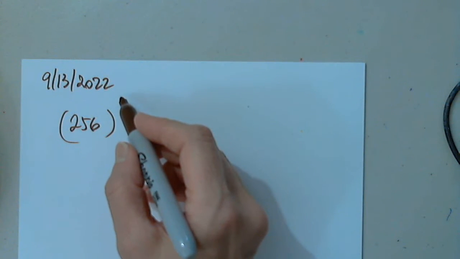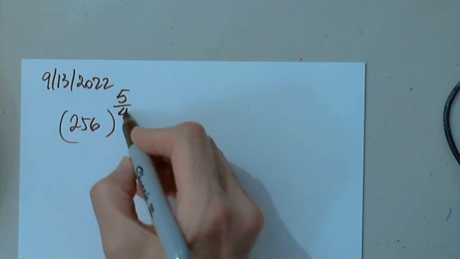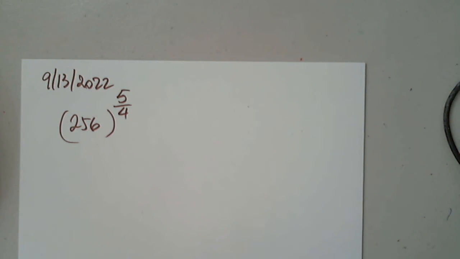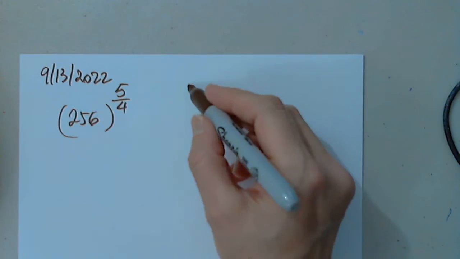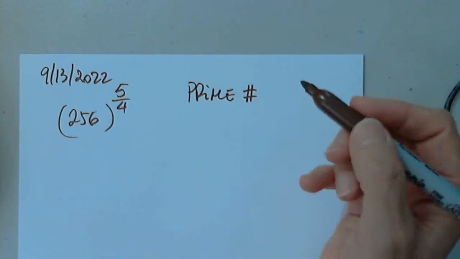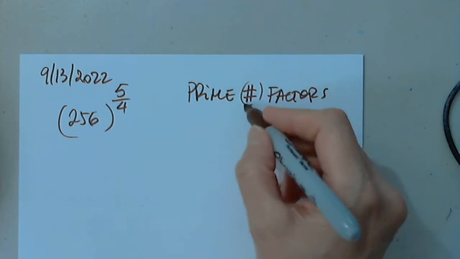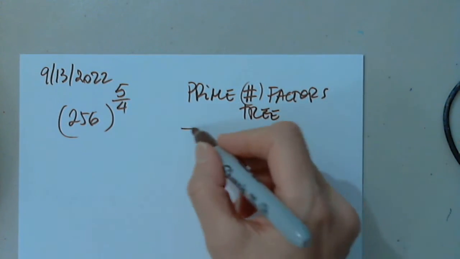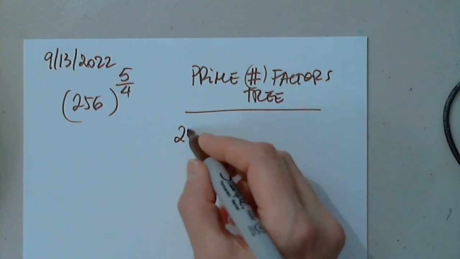The power was 5/4? 5/4. Okay, perfect. So Stacy is asking, how can we simplify this without the graphing calculator? And remember, we have to create what's called a prime number, or factors, better, factor tree, which you probably learned 100 years ago.